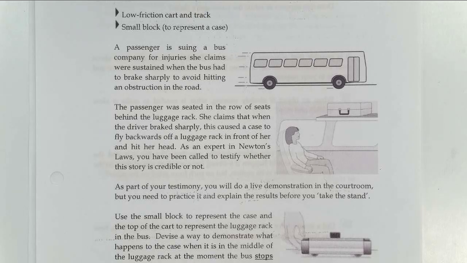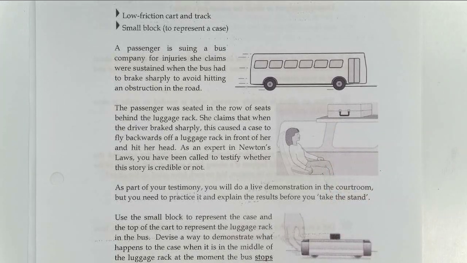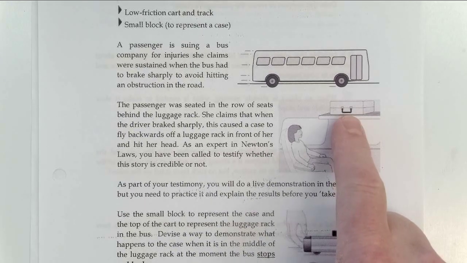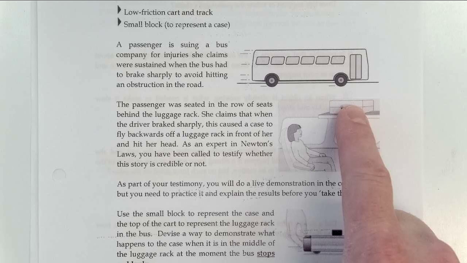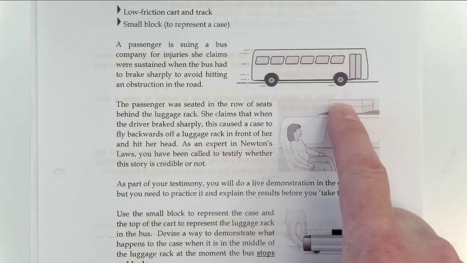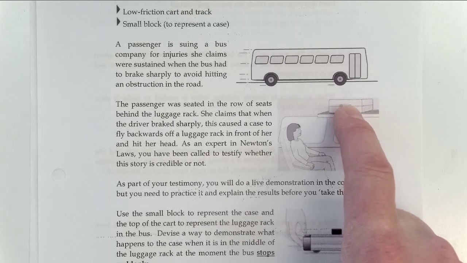The other scenario is bus and case start at rest. They've souped the bus up. It can accelerate really quickly. So you start driving the bus and it speeds up really quickly. That's another situation where, if there's not sufficient friction between the case and the shelf, this case, which hasn't been in motion, if it doesn't have a force to cause it to change its speed, will stay not in motion.